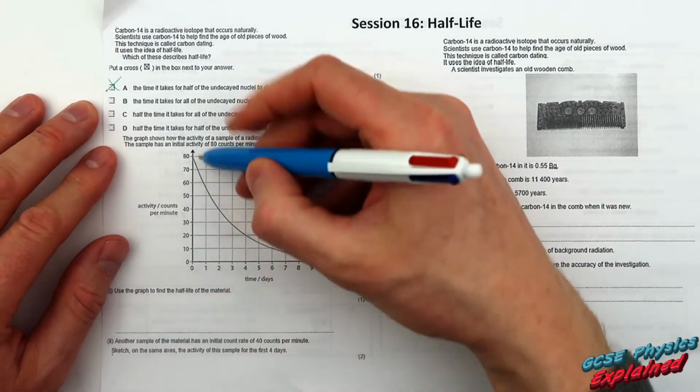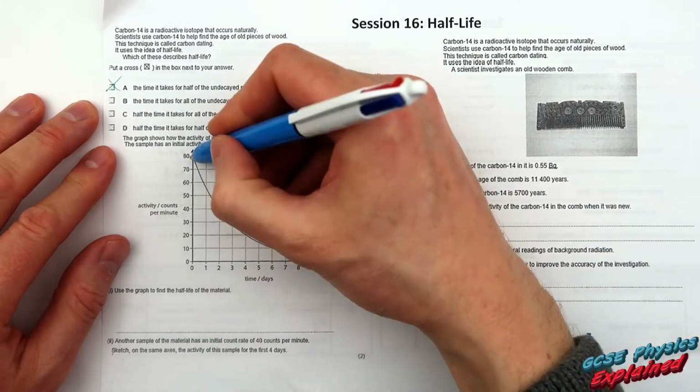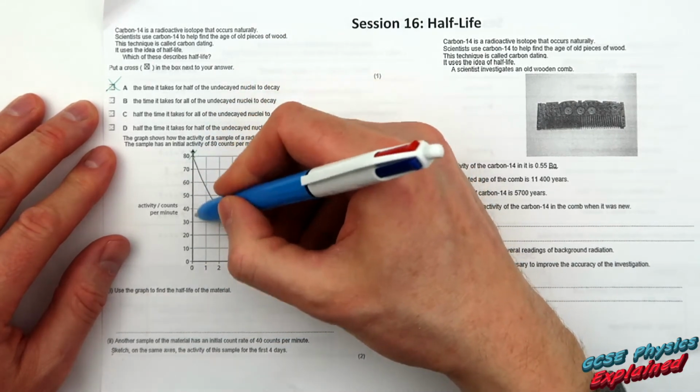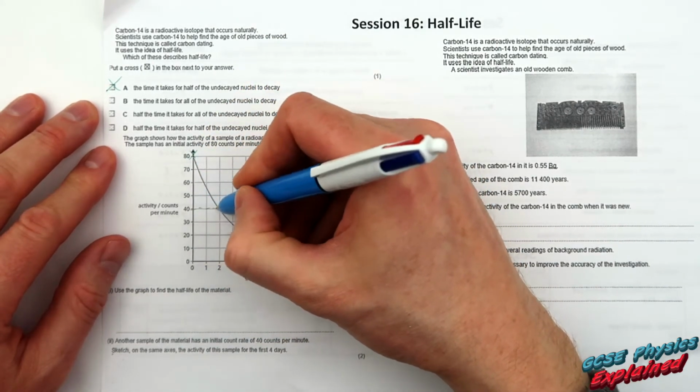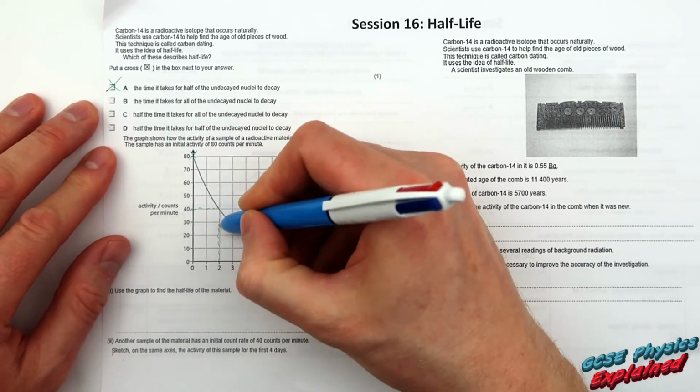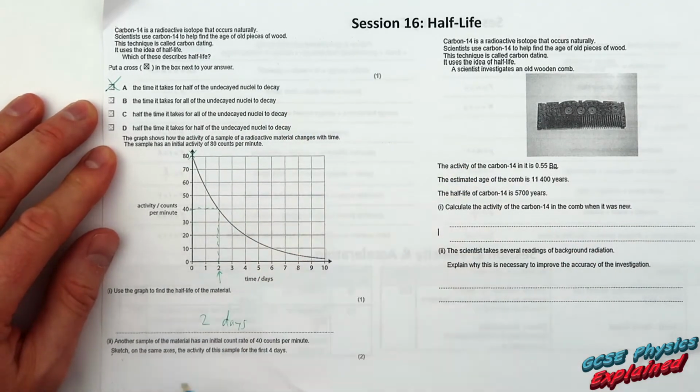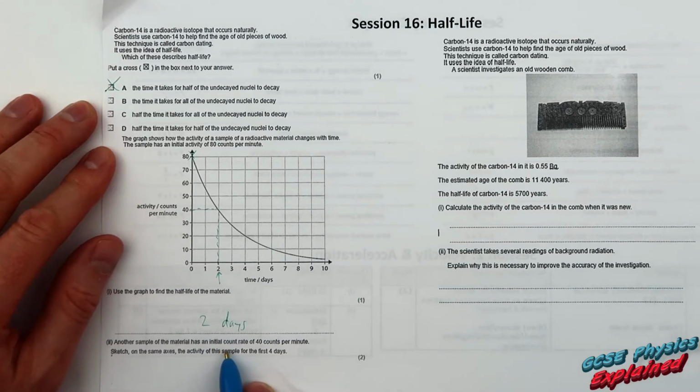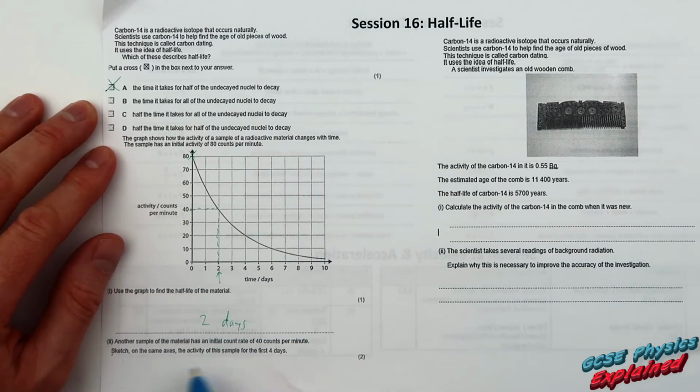There's your activity. In this case, yep, at time of 0, it's 80. Right, half of 80 is 40. How long did that take? Well, that was 2 days. Another sample of the material has an initial count of 40 counts per minute. Sketch on the same graph the activity of this sample for the first 4 days.